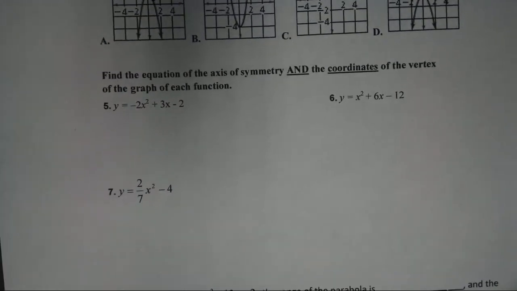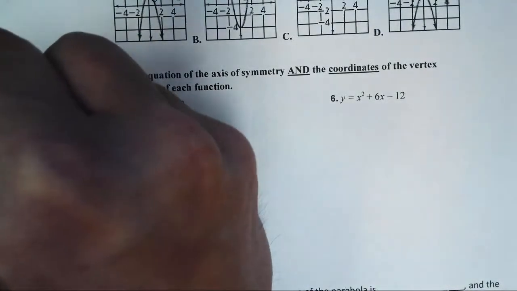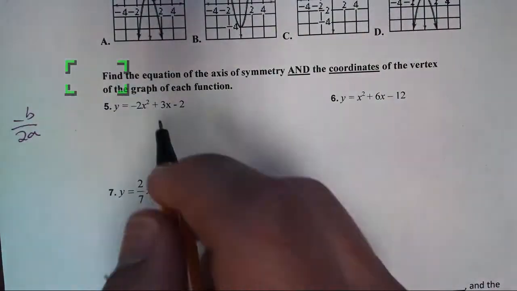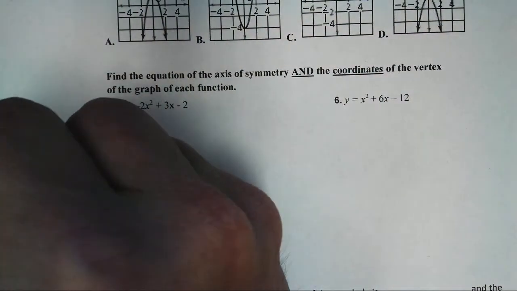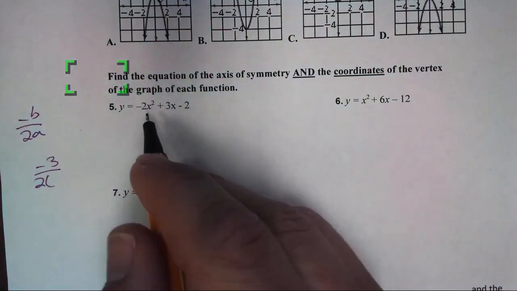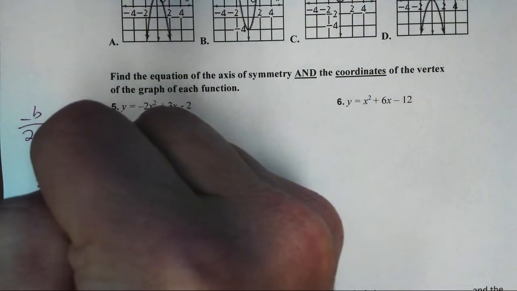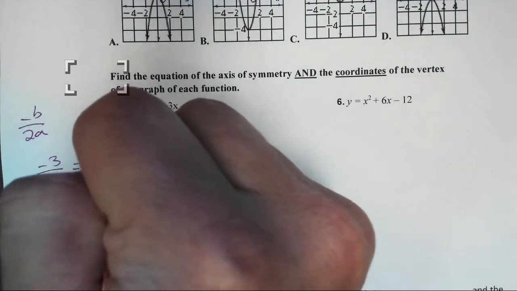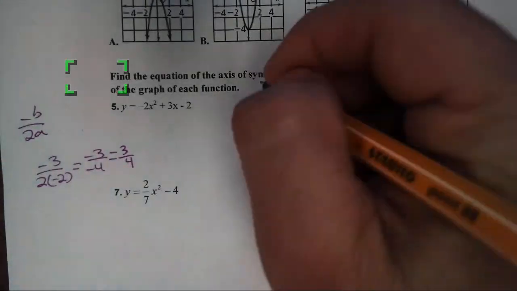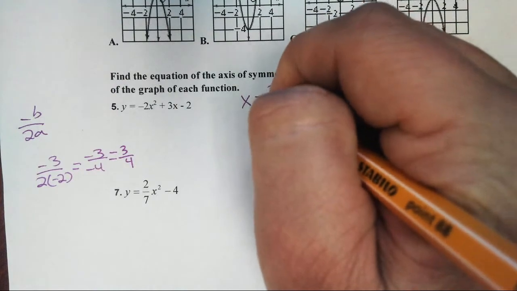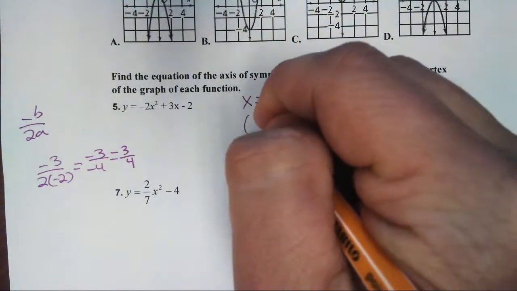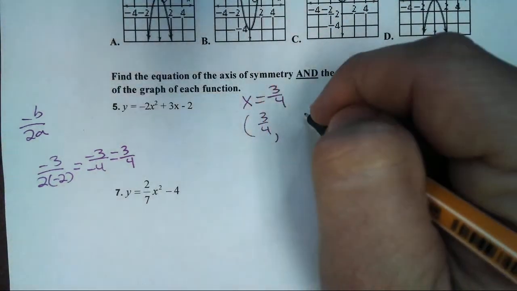There we go. Alright, so vertex: negative b over 2a. B is 3, so we need a negative 3 over 2 times a, which is a negative 2. So we get negative 3 over negative 4, which gives us 3/4. So our axis of symmetry is x equals 3/4. Your vertex is 3/4 comma something.